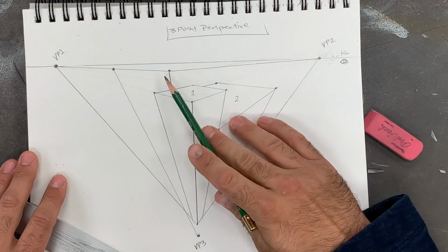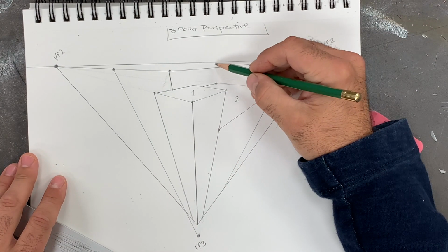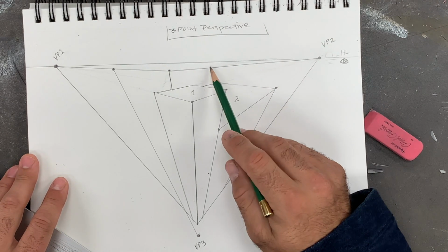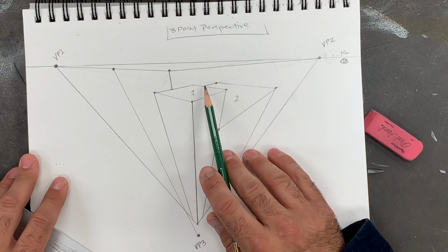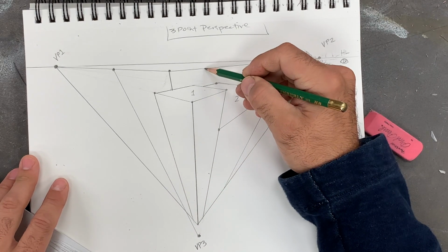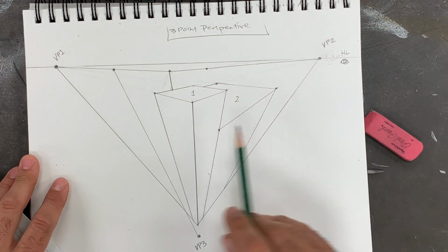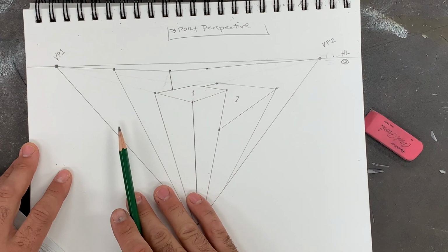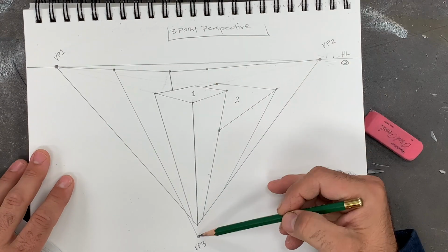Let's do the same thing on the right hand side. Let's put a point somewhere between, you could see like between that corner where these two corners come together, somewhere around there, you're gonna put a point, right? And we're gonna create a converging line going from that point to vanishing point 3.